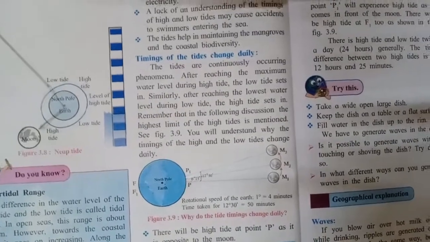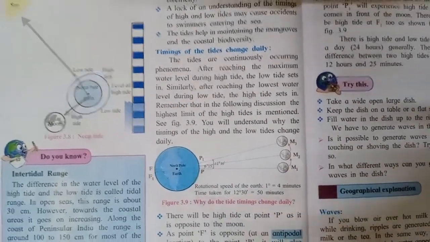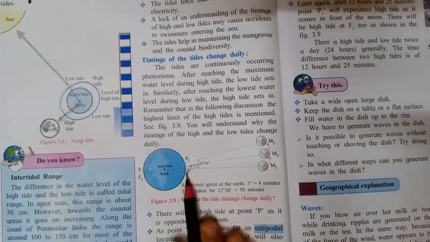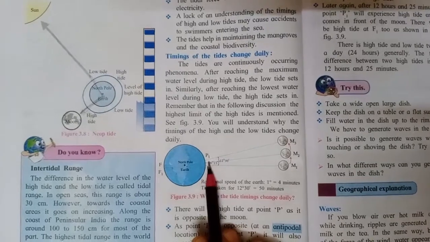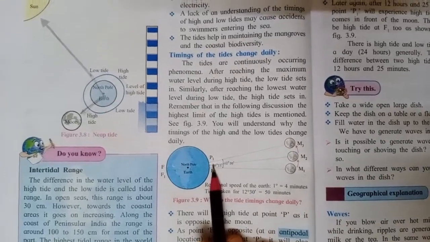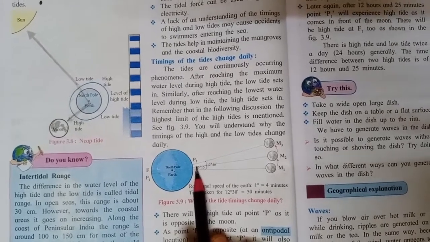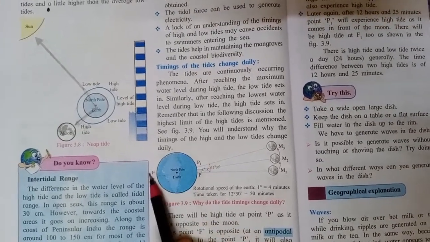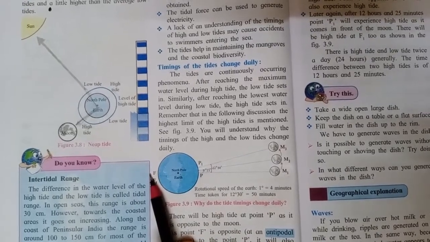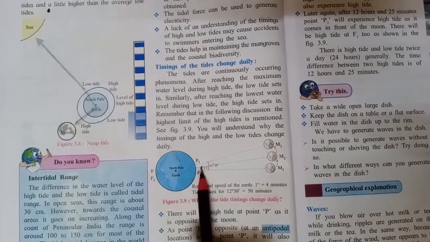After 12 hours 25 minutes, F will arrive opposite to the moon and it will experience high tide. Point P, opposite to point F, will also experience high tide. Now point P is here and point F is here. So again point P is going to experience high tide and point F is going to experience high tide here.